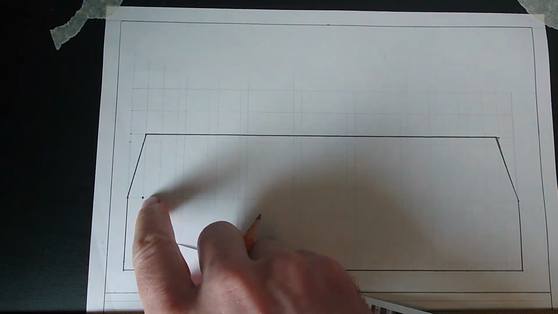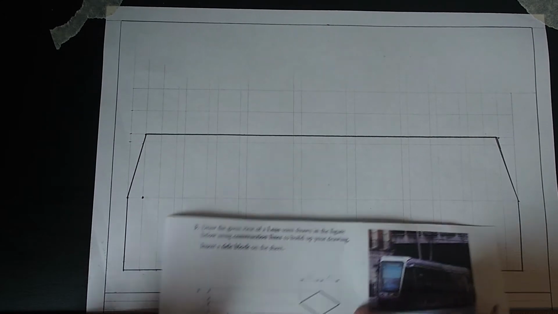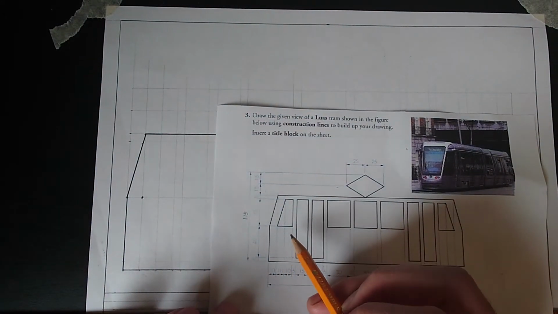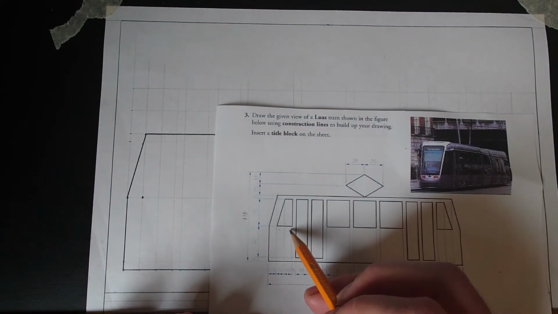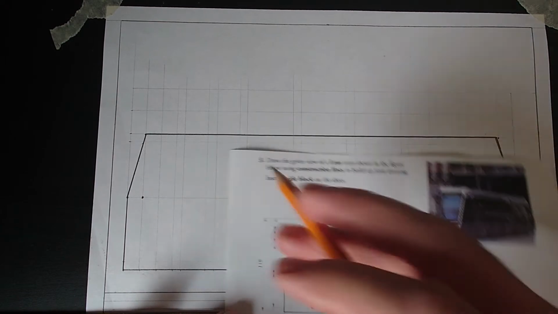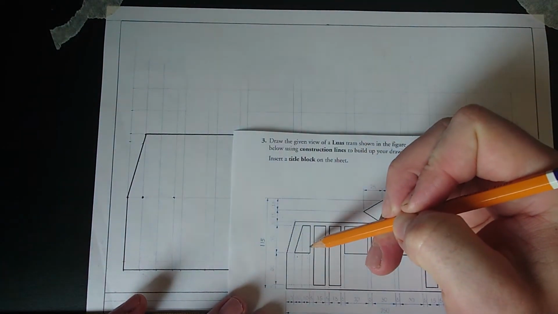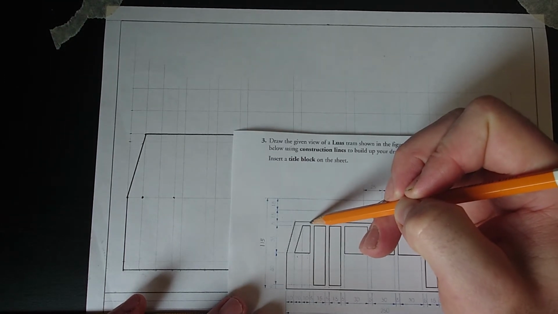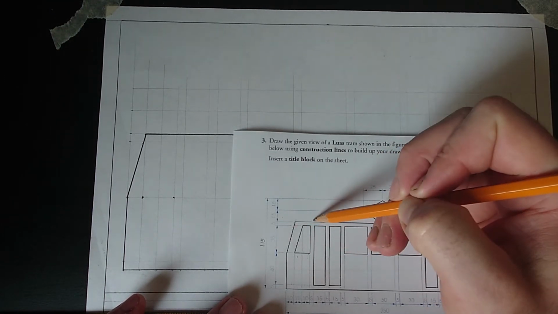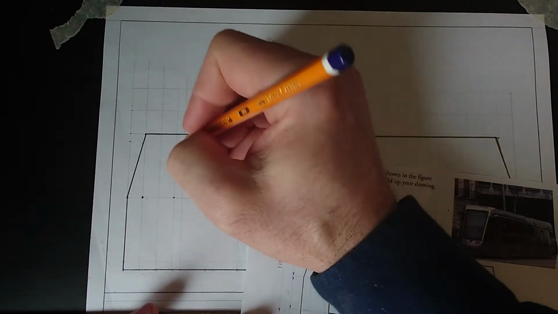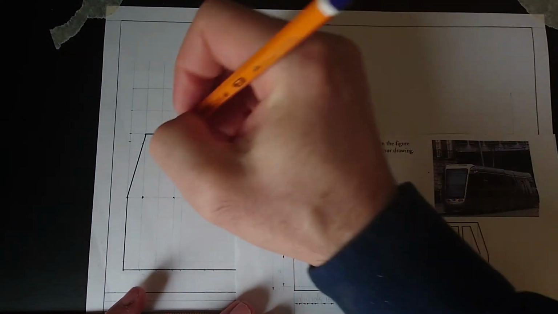You can see the way I'm using the construction lines to mark off these points. The width of that window is 10 plus 10. So I'm going to mark this point next, which is there. It goes up just under 5 millimeters underneath the roof of the tram, which is that point. It goes to the left 10 millimeters.